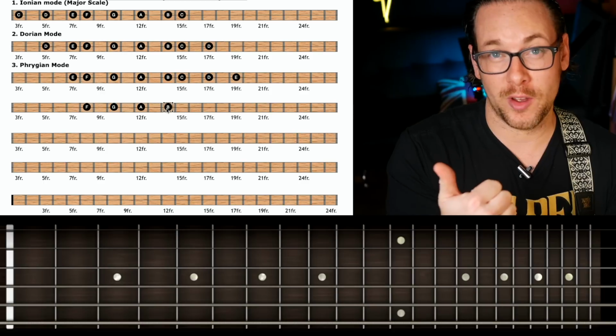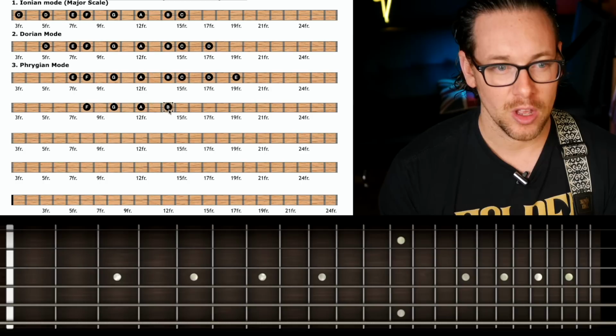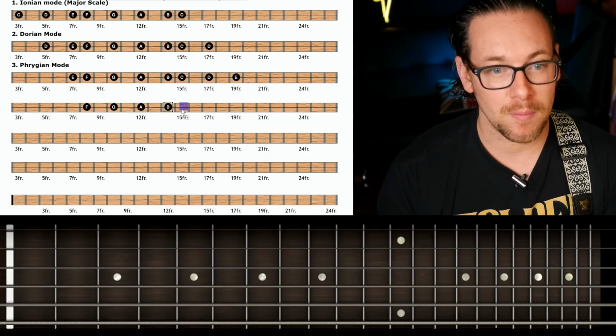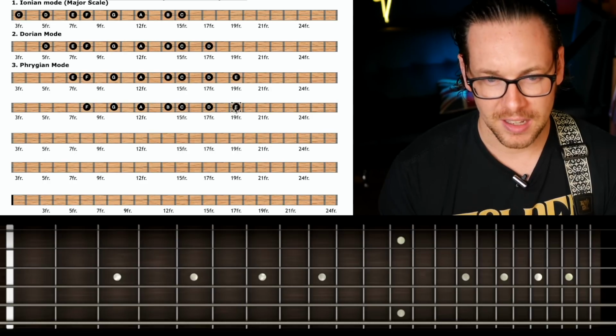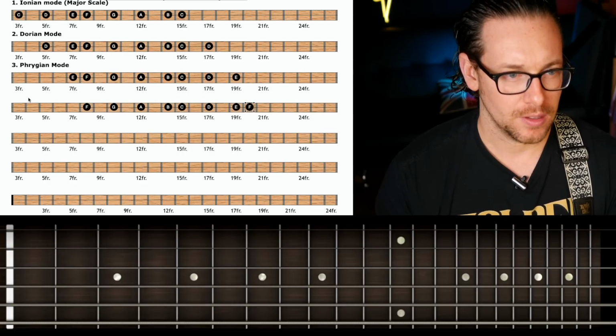The first is called the first degree, second is second degree, third is third, and so on. So we're taking the fourth degree, or fourth note in the scale, and now making that the root or the home. And then this creates our F Lydian scale or mode.